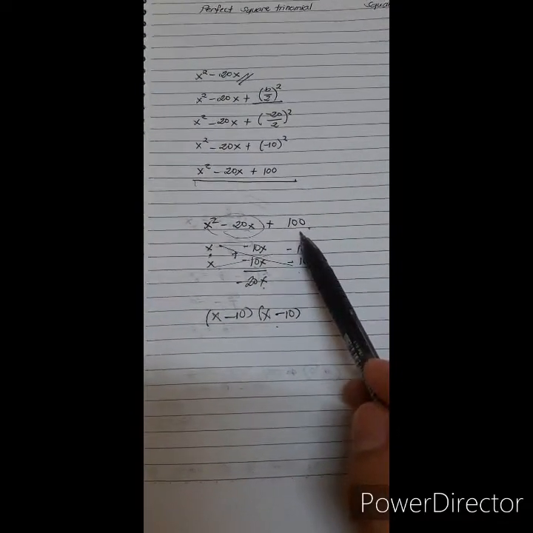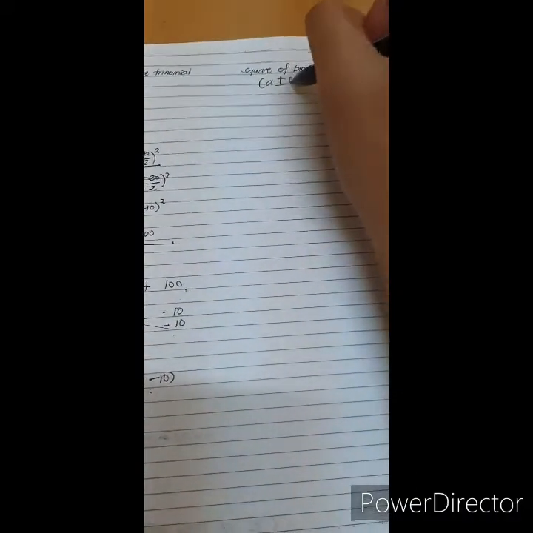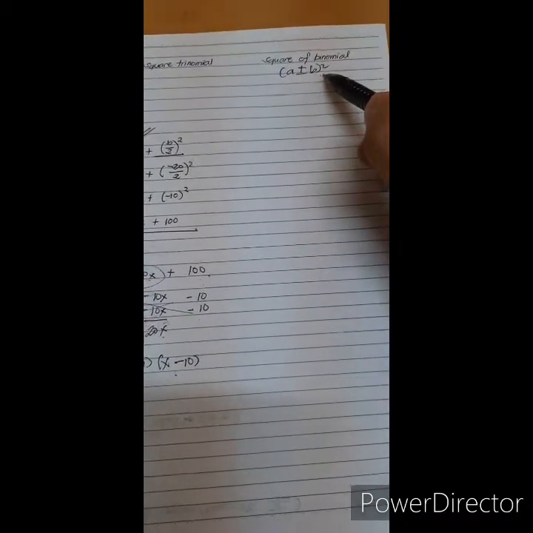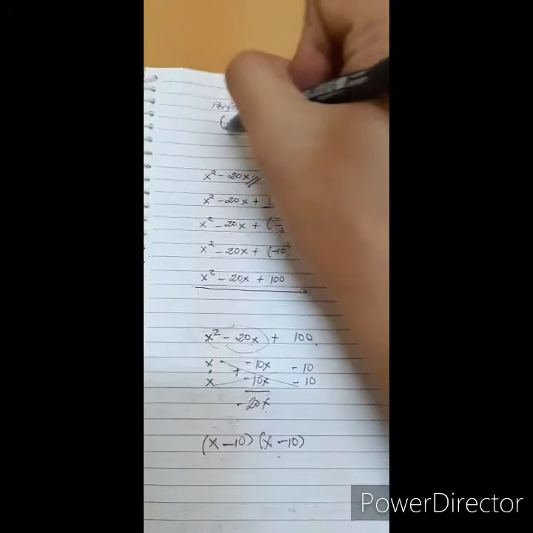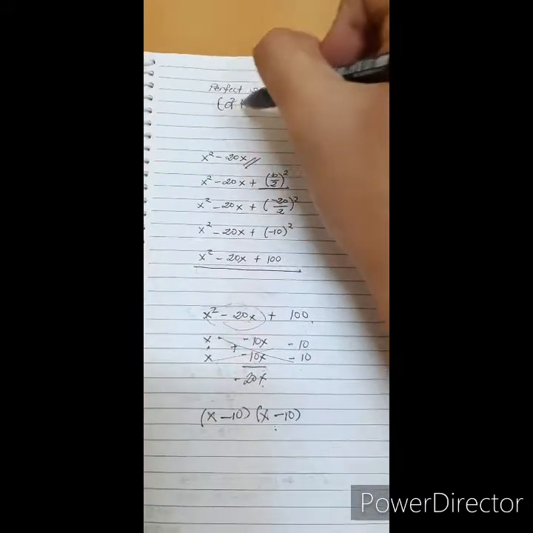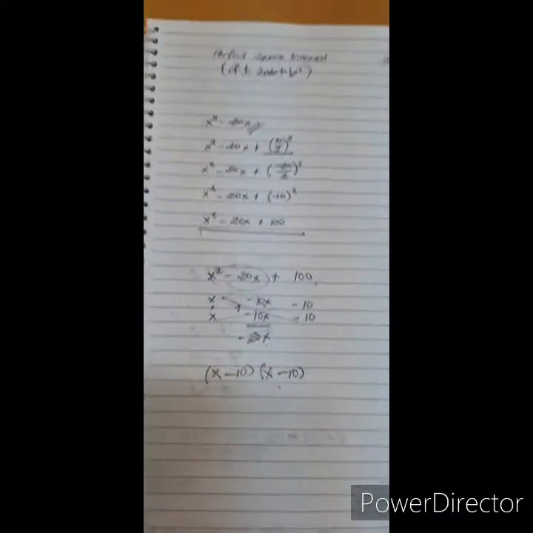But we have to show its form in a plus or minus b squared. This is the format of the square of binomial, and the format of the perfect square trinomial is a squared plus or minus 2ab plus b squared.